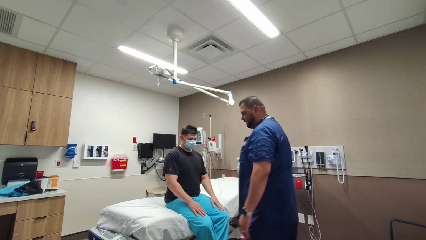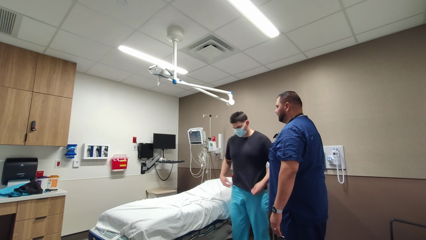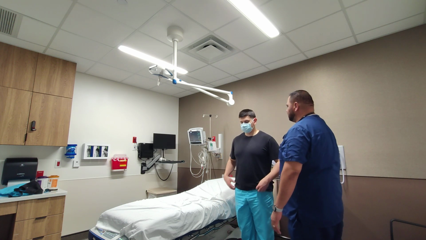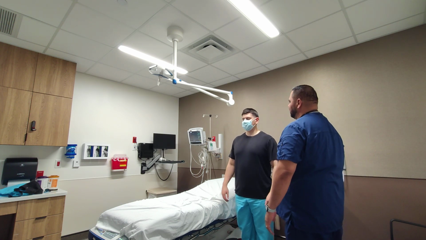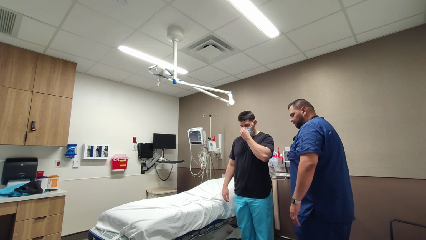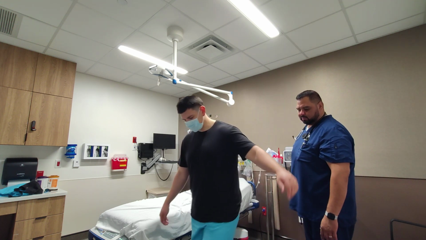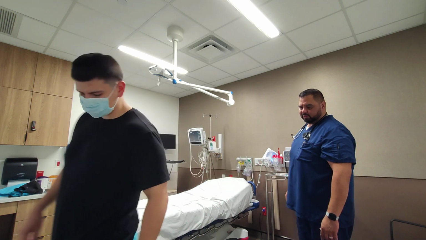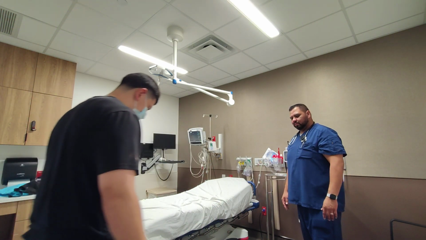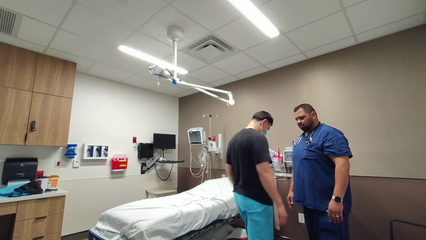Perfect. What I want to do now is have the patient stand up. What we're going to do is the Romberg test. Going to test for ataxia. So close your eyes. We're going to see if he has any kind of swaying, which is not noted. Next, I'm going to assess his gait whenever he walks. Heel to toe for me. Perfect. Perfect. Okay, now back. Perfect. Okay. No abnormalities noted.